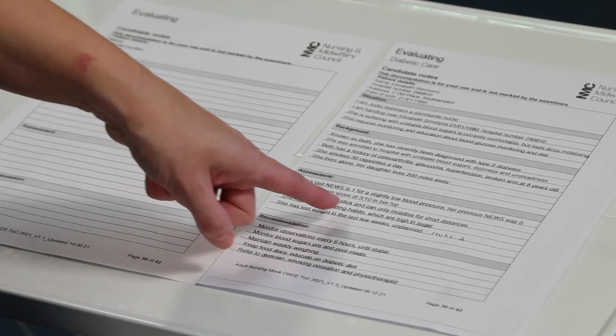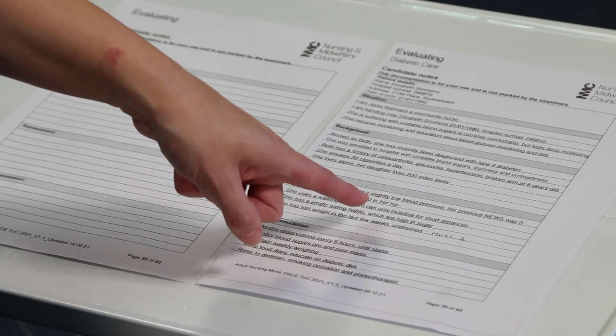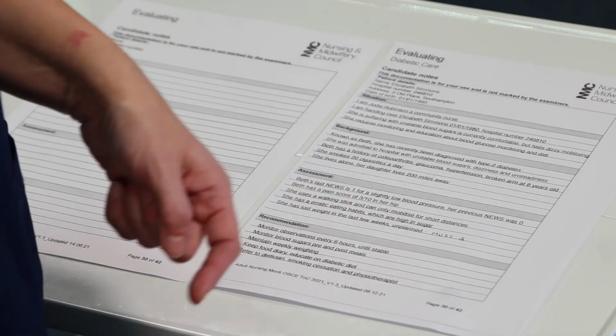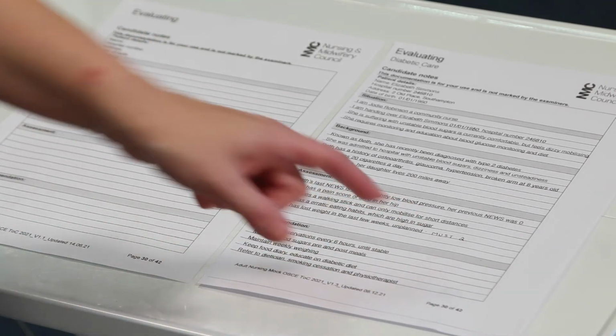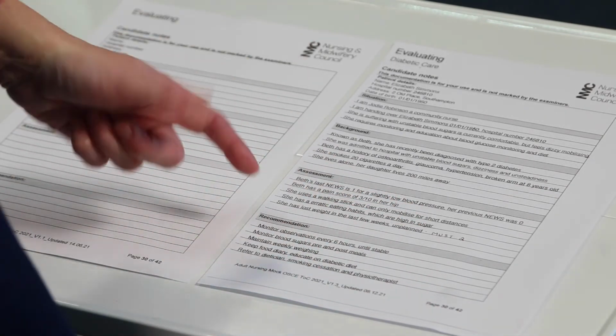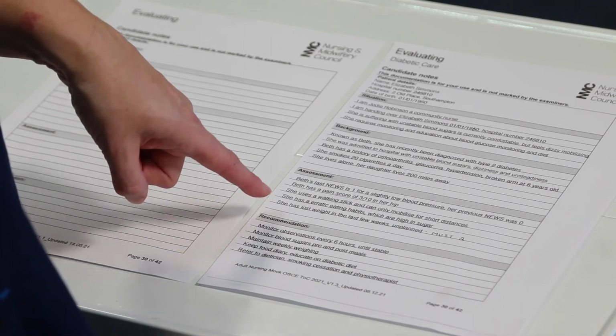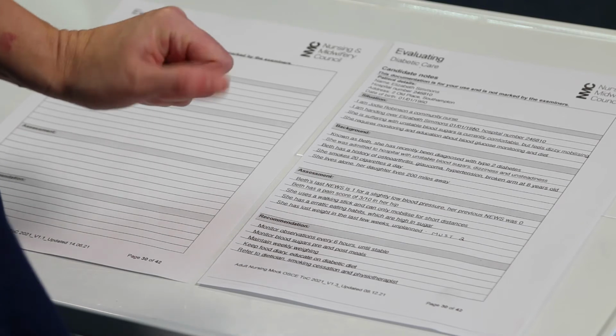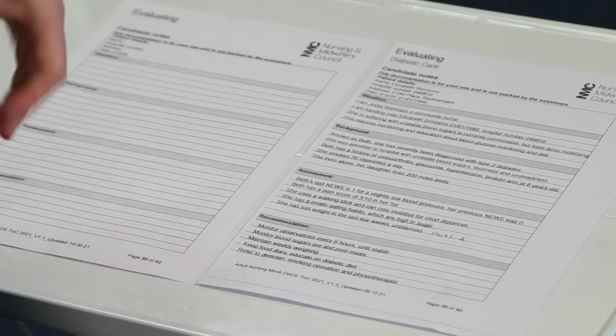She has erratic eating habits, which basically means she's eating food which is very high in sugar. So that would be something I would write down to prompt myself while I'm giving the handover to the nurse. A sugary diet is not what a diabetic nurse would like to see with the patient, so that's something they can work with her on.